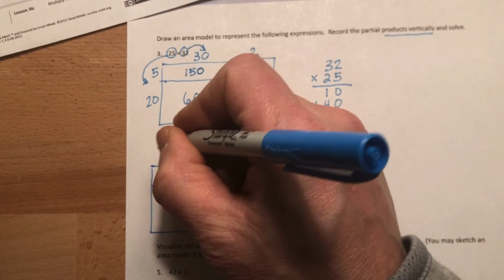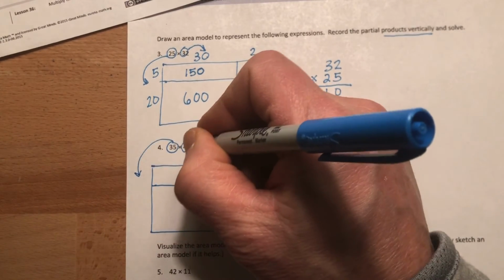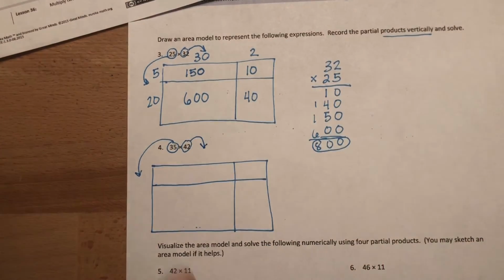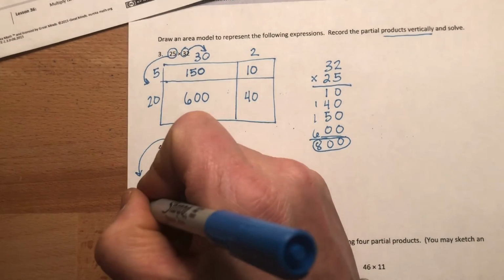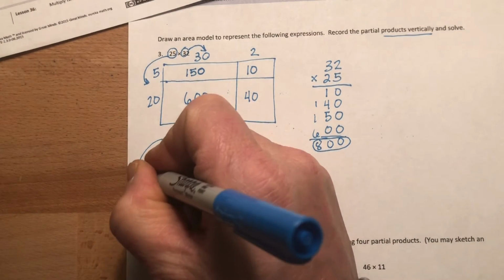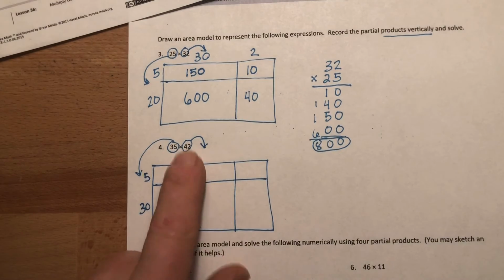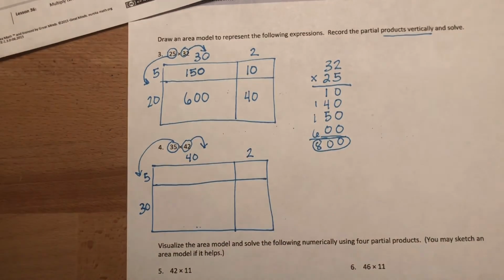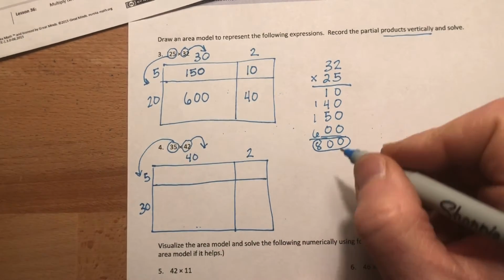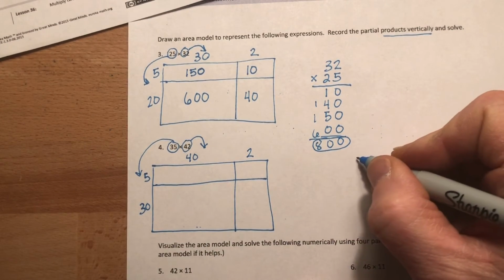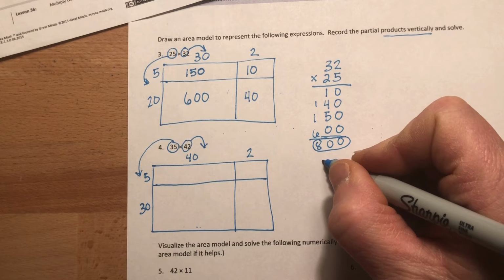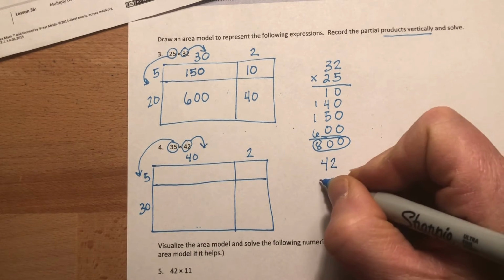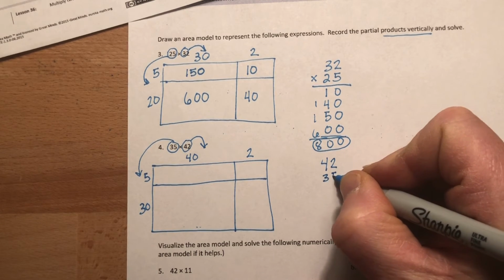Remember, this lead number is our rows, and this number is our columns. So 35. Break that into a 30 and a 5. 42. Break that into a 40 and a 2. Okay? Now this time I'm going to write out my multiplication over here. It'll be 42 times 35.